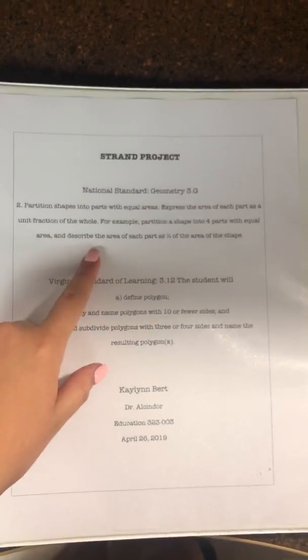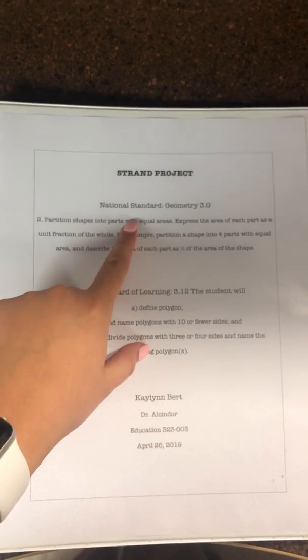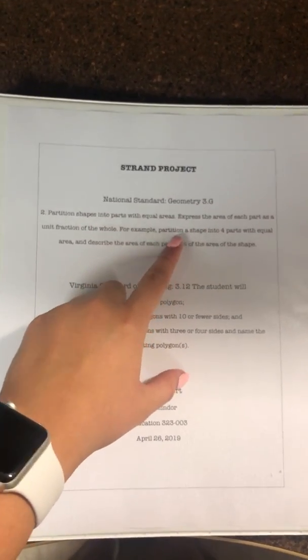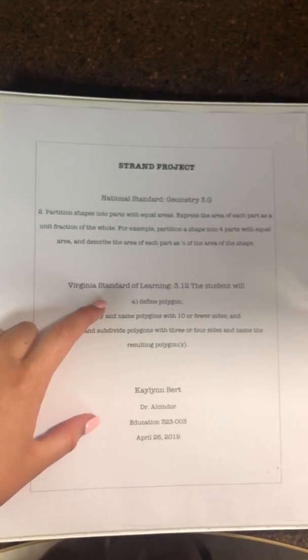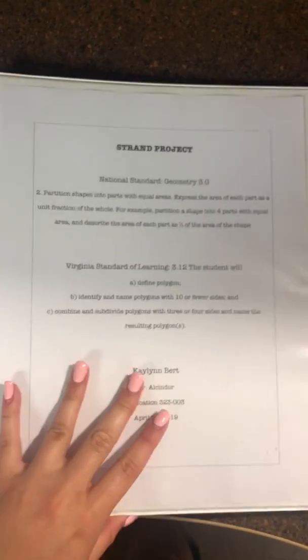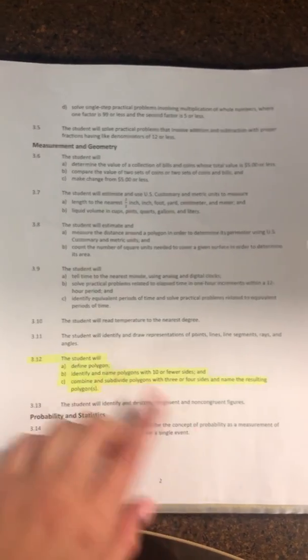So let's get started. On my cover page I show my national standard, which is Geometry 3.G, and my Virginia Standard of Learning, which is 3.12. I start by showing my standards and my framework. My standard is highlighted.